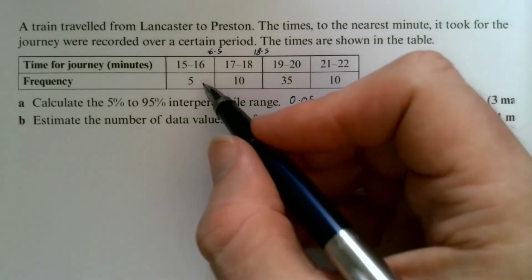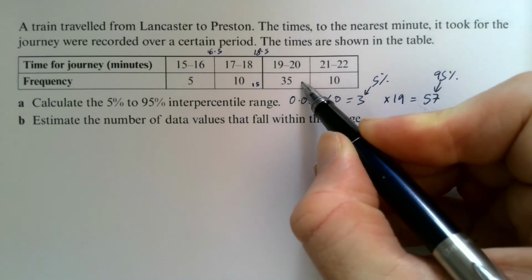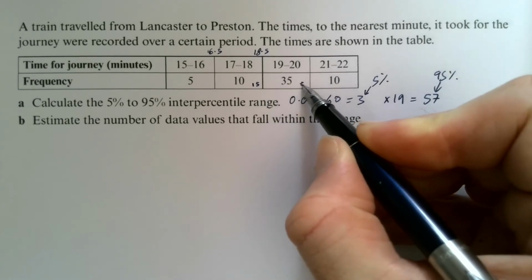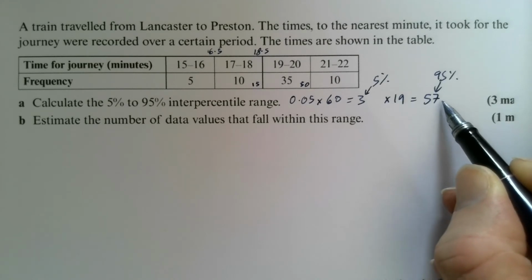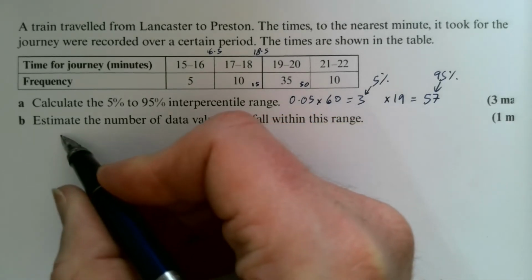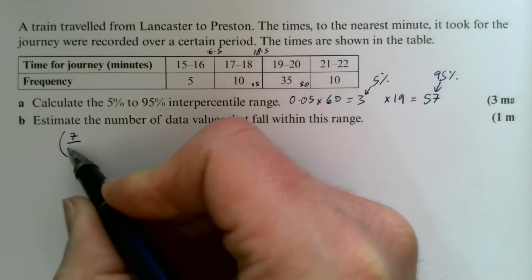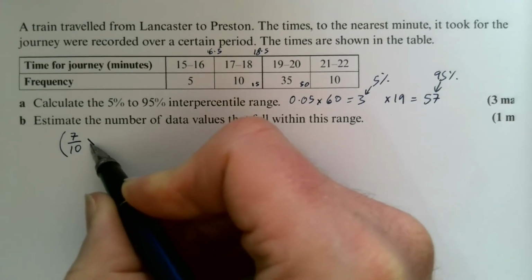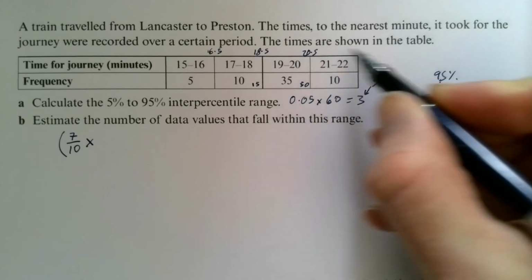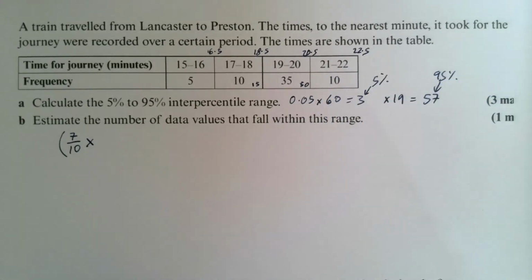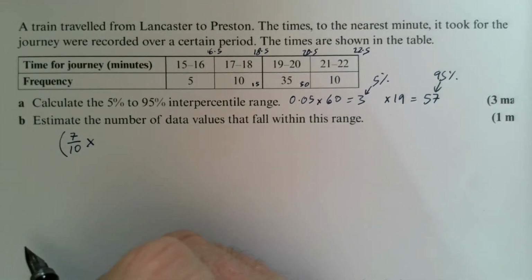Next thing I do to make sure I don't make a mistake, I know I've got 5 there, plus the 10 makes 15 to there, plus the 35 gets me to 50 there. So if I want 57, 57 take 50 is 7, so for the 95th percentile, I need 7 out of those 10 there. And I'm going to be multiplying that by, well, if it's to the nearest half, that's got to be to 20.5. And this even goes up as far as 22.5, which means the class width is actually 2 and not 1 minute.